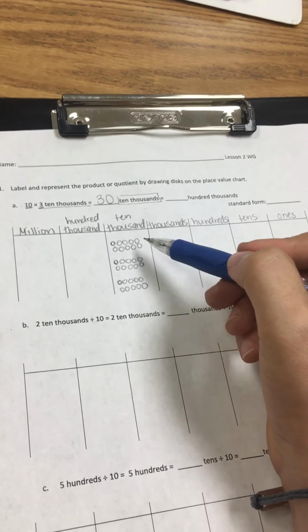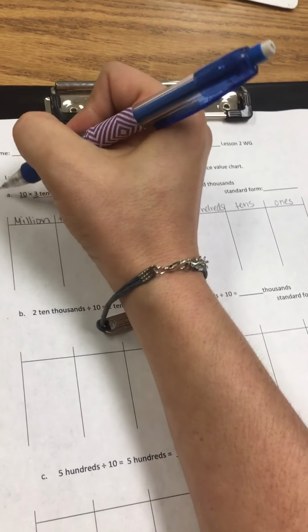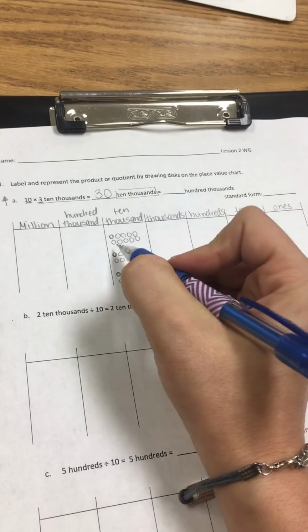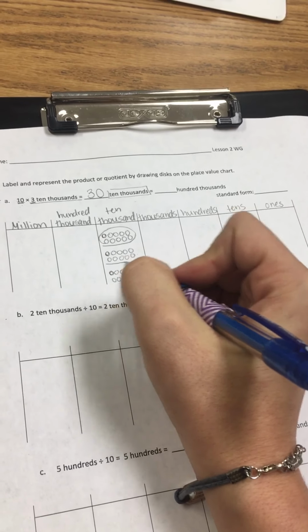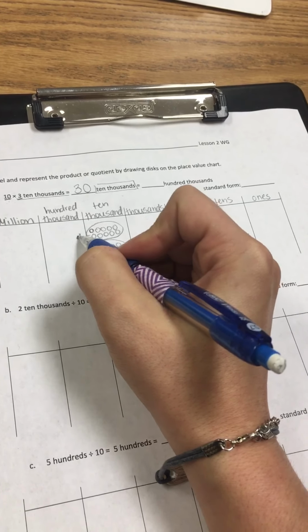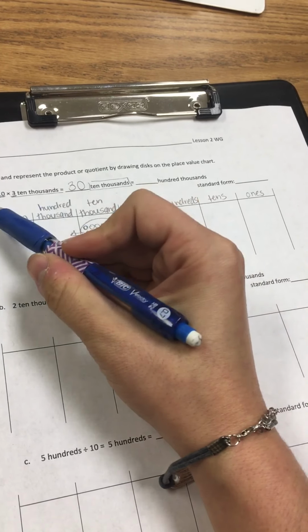Well, this can also be renamed as a different unit. Remember, when we multiply, we're going up in place value. So we're going to bundle our tens and we're going to move them over to our 100,000s because we're going up.